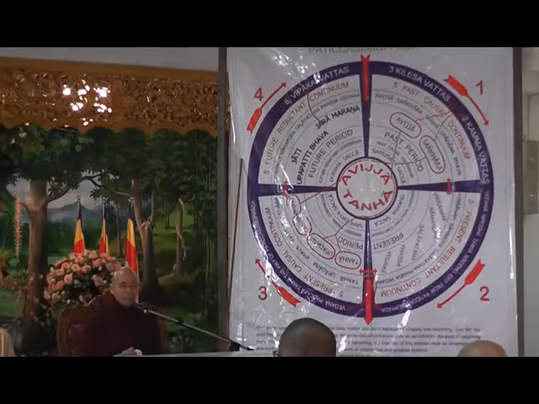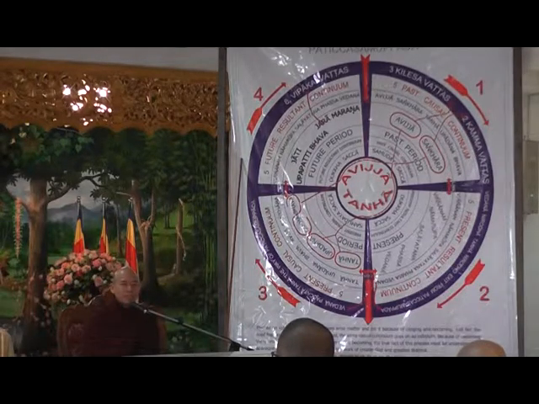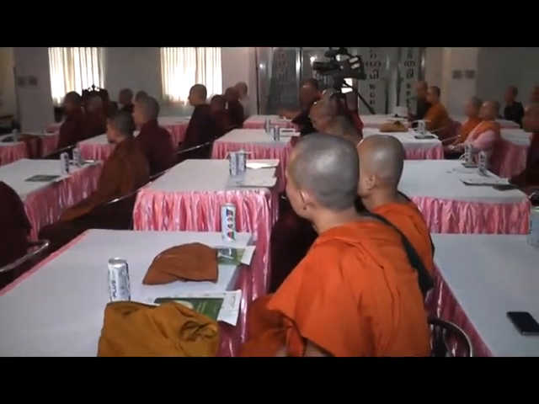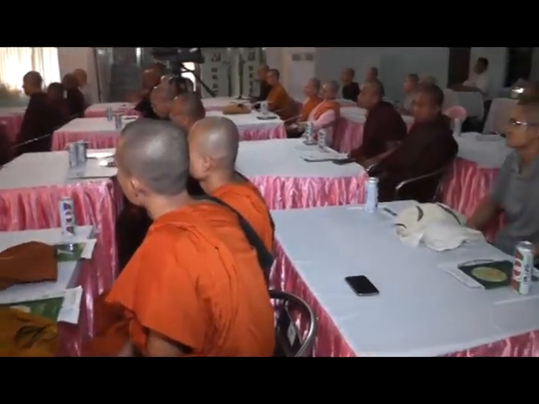The 12 factors are mainly important. Without understanding the 12 factors, we cannot understand dependent origination. Whenever you listen to a Dhamma talk concerning MOGOK Sayadaw's method, you cannot understand. To understand the method, at first we have to study the 12 factors, whatever it is.